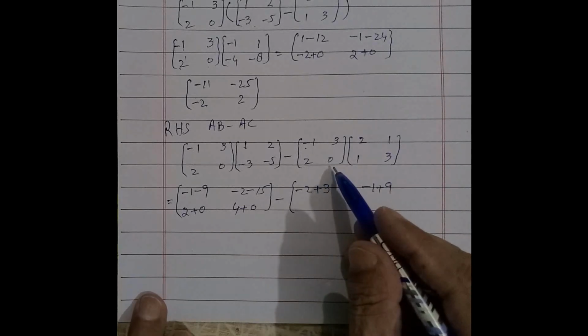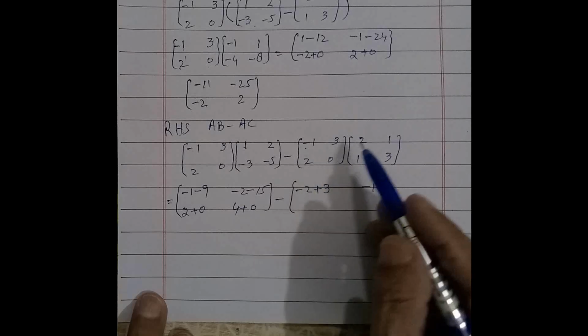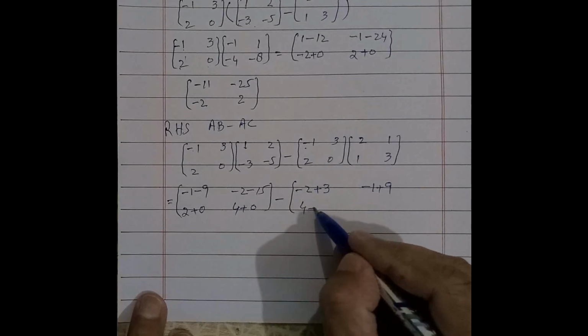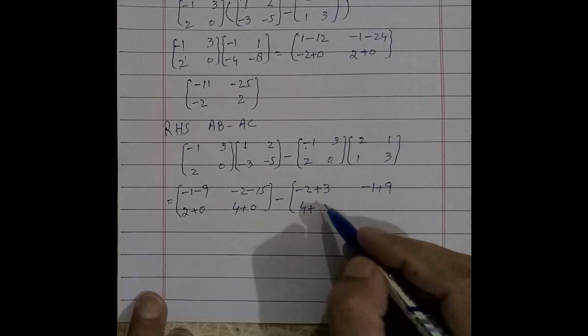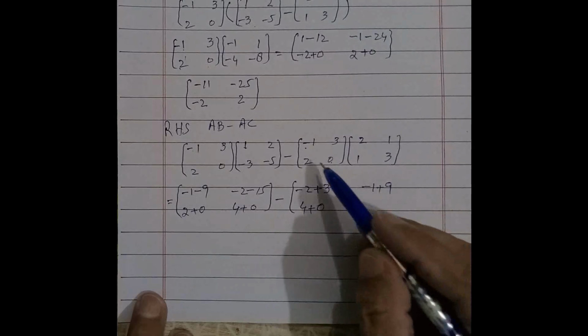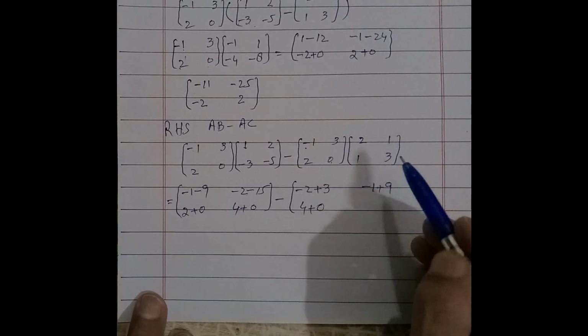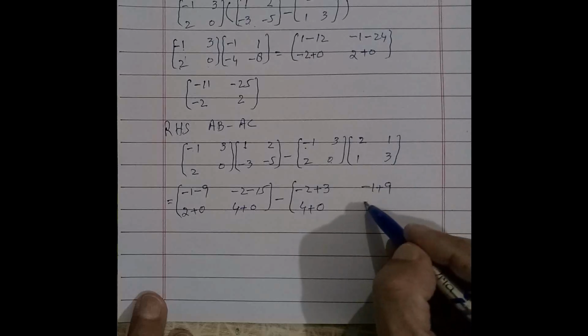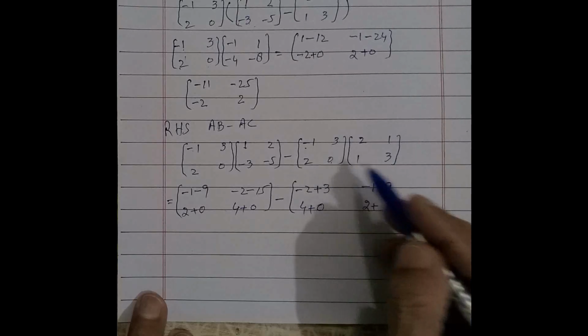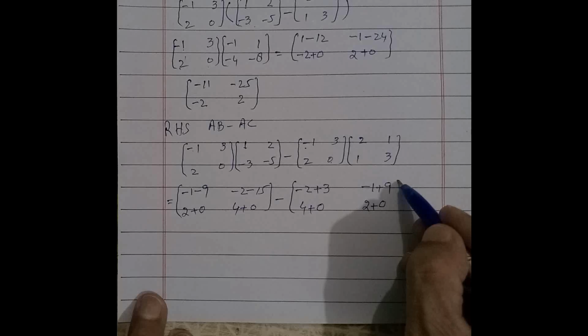Now second row with first column is 2 multiplied by 2 is equal to 4 plus 0 multiplied by 1 is equal to 0. And second row with the second column is 2 multiplied by 1 is equal to 2 plus 0 multiplied by 3 is equal to 0.